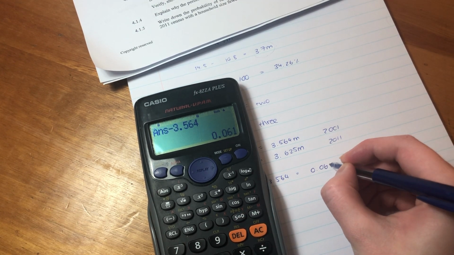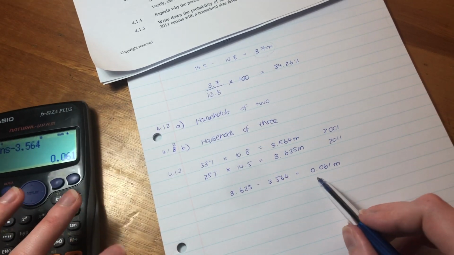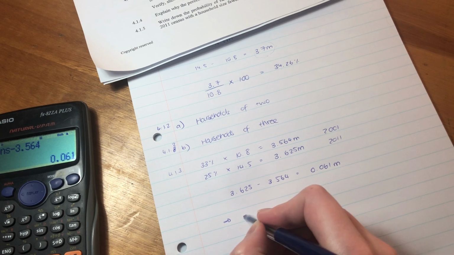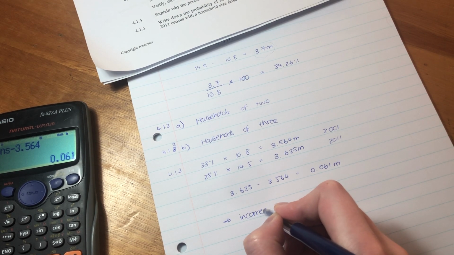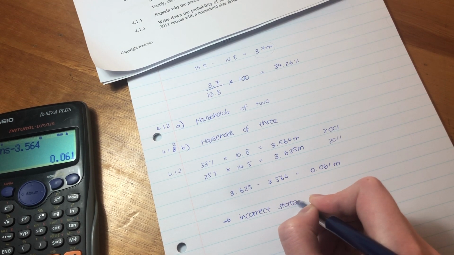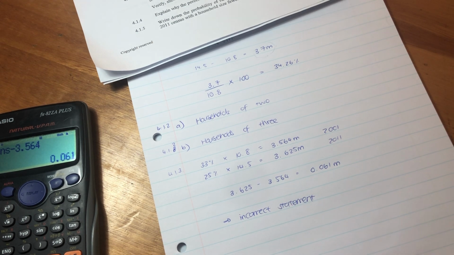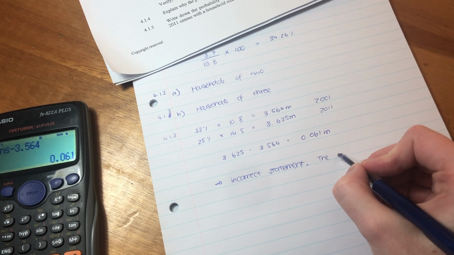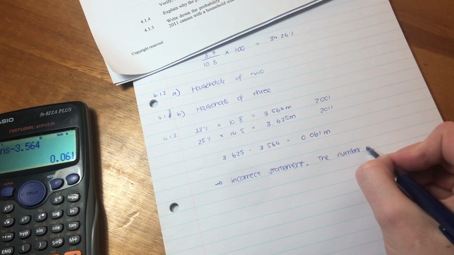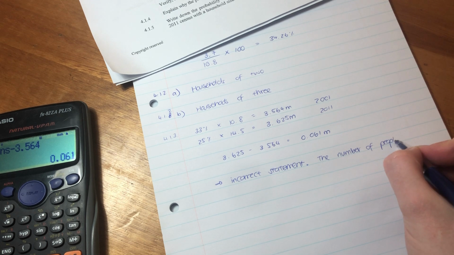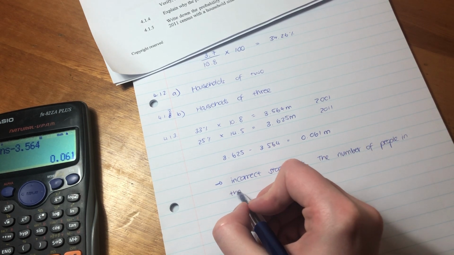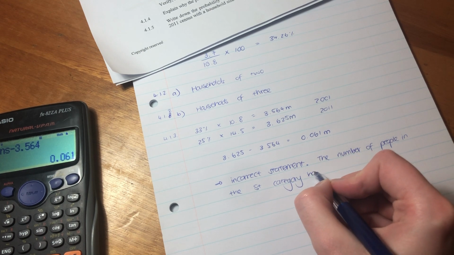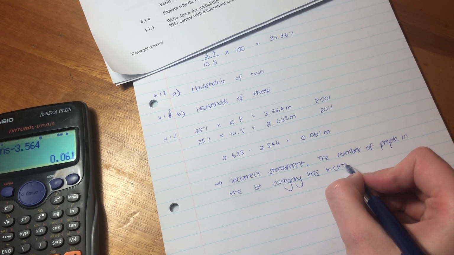So the number of people has increased by 0.061 million. So the answer here, we would say they're incorrect. It's an incorrect statement that was made, right? And the reason it's incorrect is because the number of people in the 5+ category has increased, not decreased, okay?